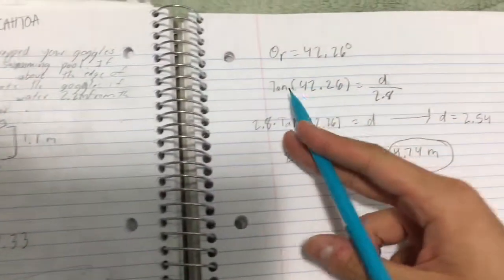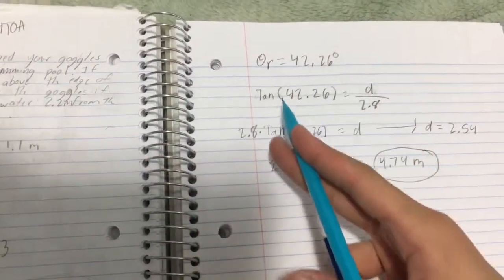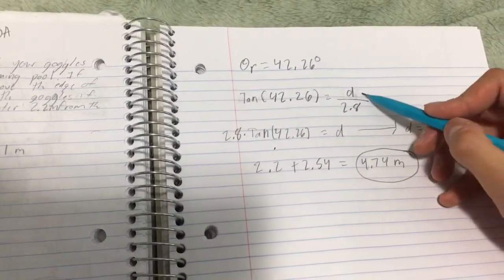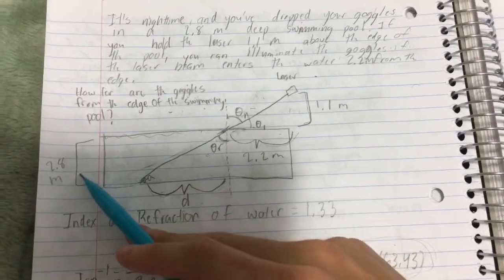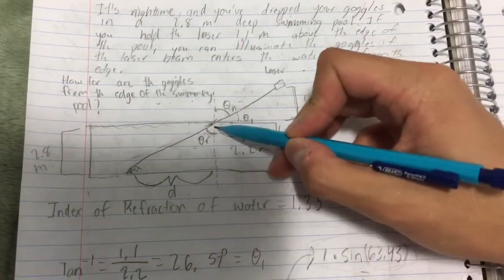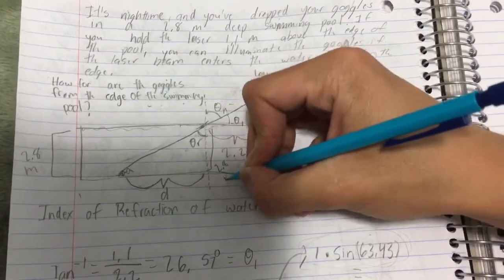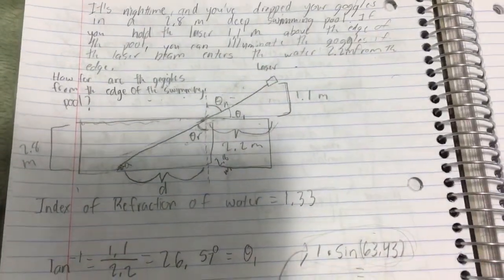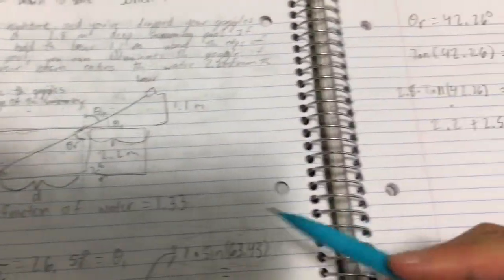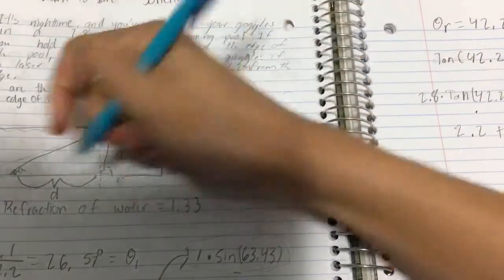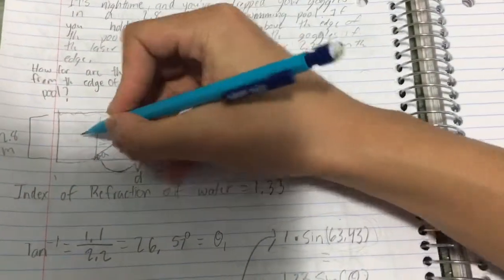So we just have to use the rules of SOHCAHTOA and rearrange it in order to find D. Since we know the opposite side here, which I can draw again, would be 2.8 meters. It'll be easier to read over here.